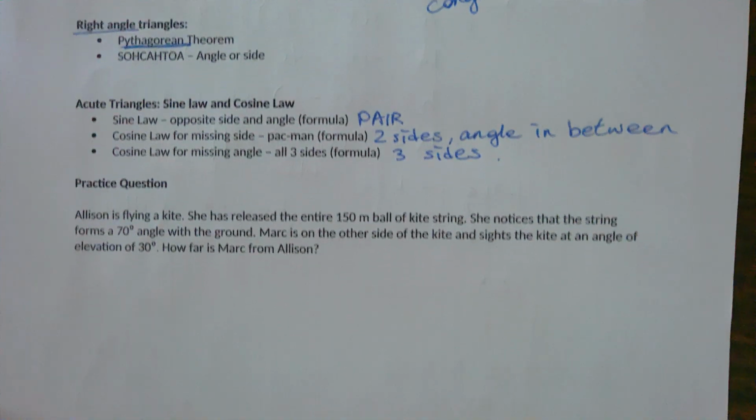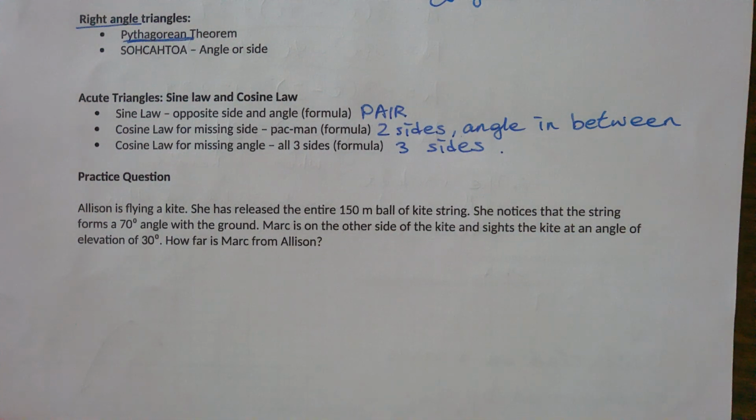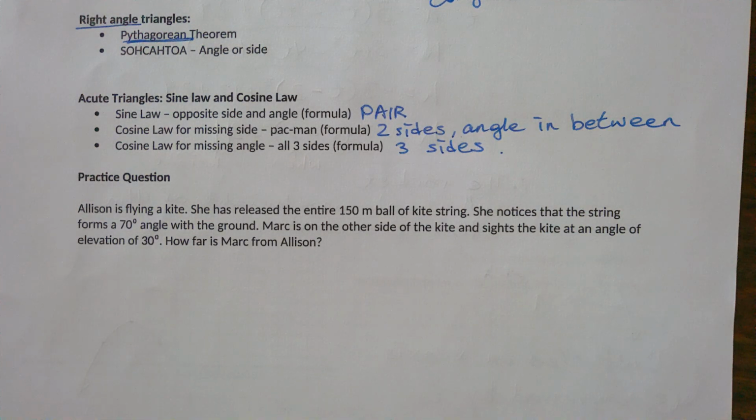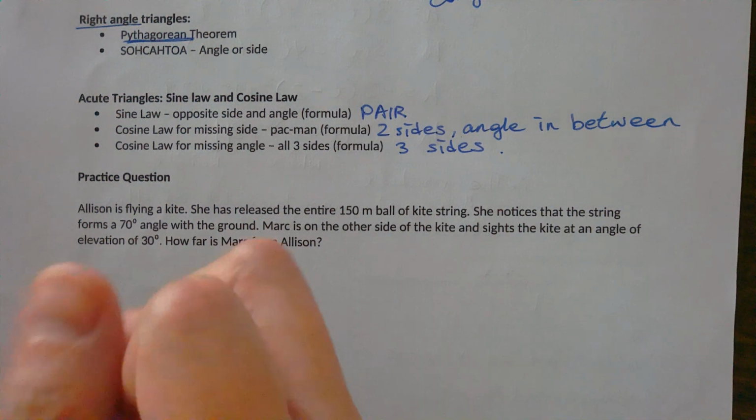Okay, so let's try this one right here. Allison is flying a kite. She has released the entire 150-meter ball of kite string. She noticed that the string forms a 70-degree angle with the ground. Mark is on the other side of the kite and sights this kite at an angle of elevation of 30. How far are Mark and Allison?